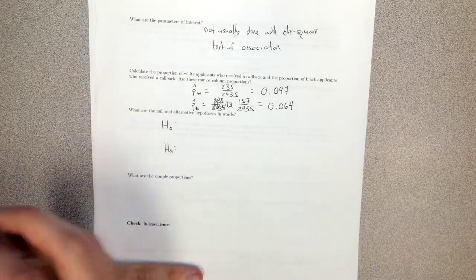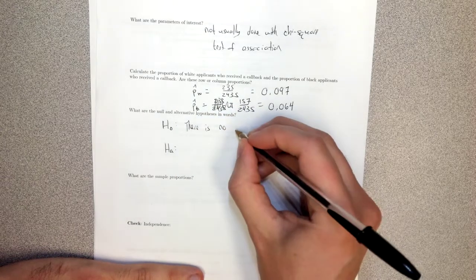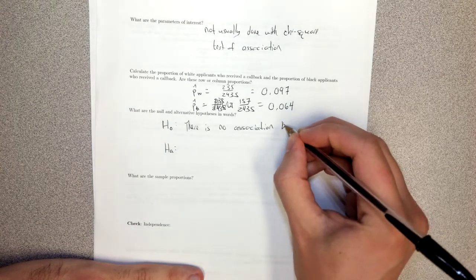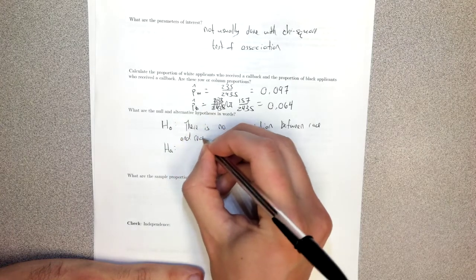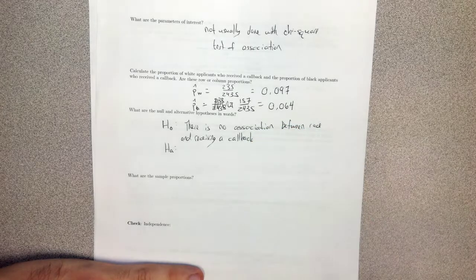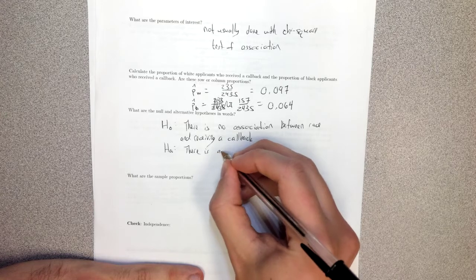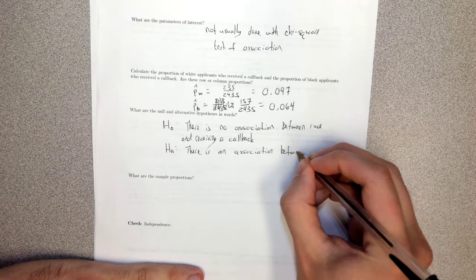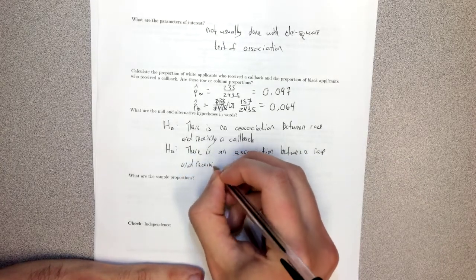With this chi-square test of association, it's usually easier to just use words instead of symbols. Our null hypothesis is that there's no association between race and receiving a callback. The alternative, as you might guess, is that there is an association between race and receiving a callback.